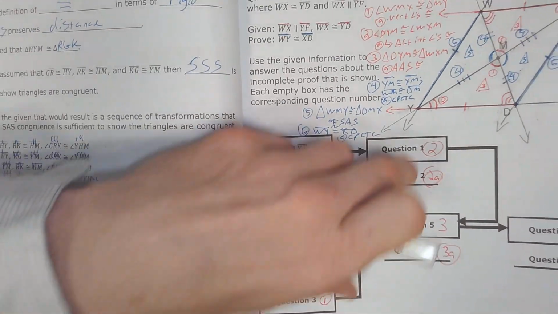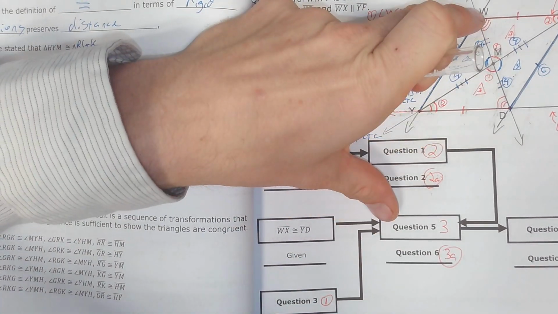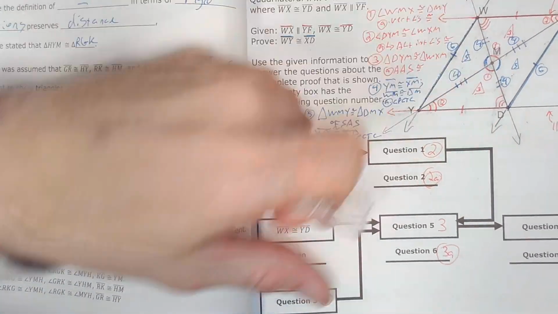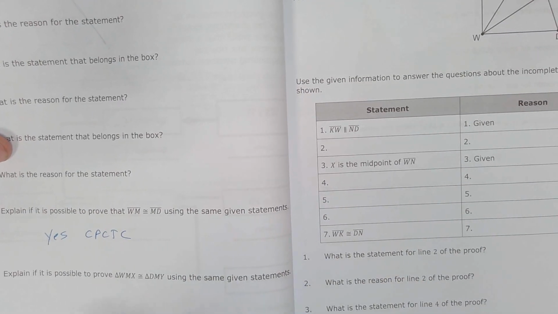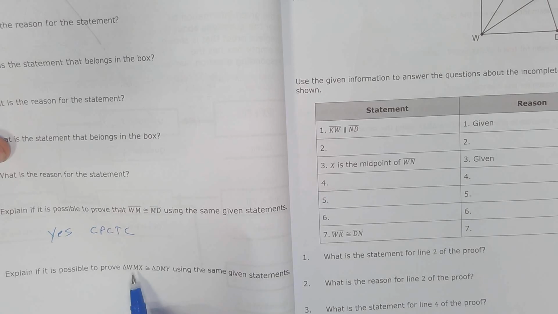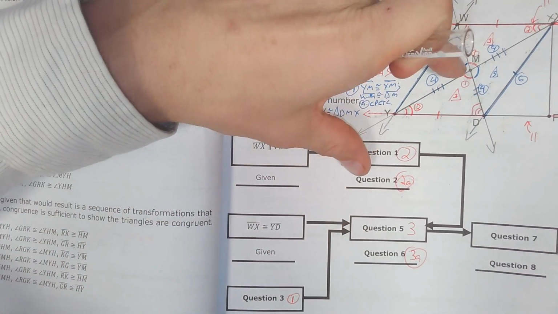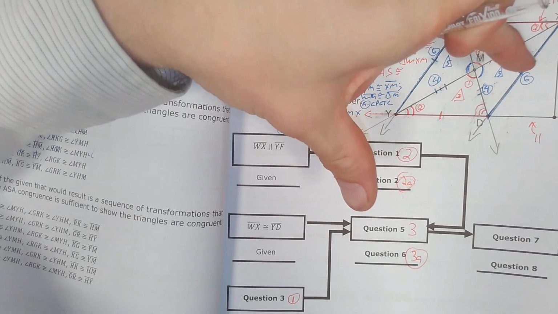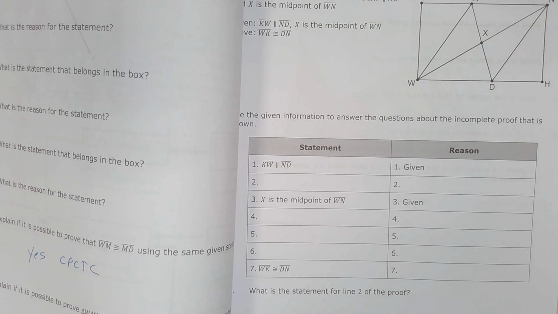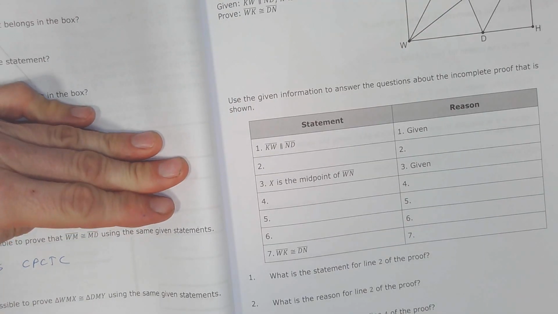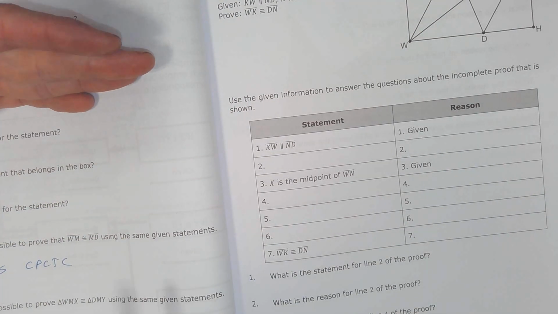Specifically, we'll pick one. Any one of these triangles are congruent. That's all I'm going to say about that. Okay. Explain if it is possible to prove that WXM is congruent to DMY. WXM is congruent to DMY. Yes, I already did that using the same statements. Yes.